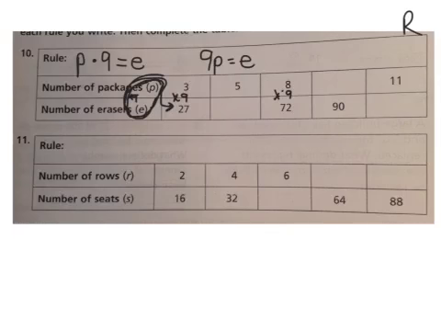So now we just have to finish off here, and we have 5 times 9 is 45. 11 times 9 is 99. I already have it this way, so when I go the opposite way, I'm dividing by 9, which gets me 10. And now I can check my work by saying 10 times 9 is 90, and that one works.